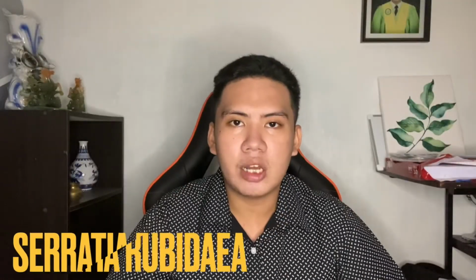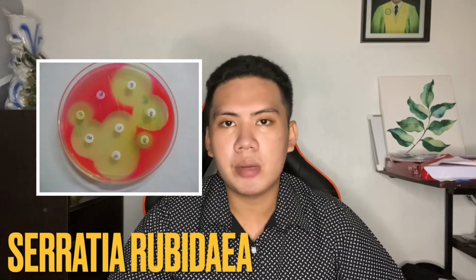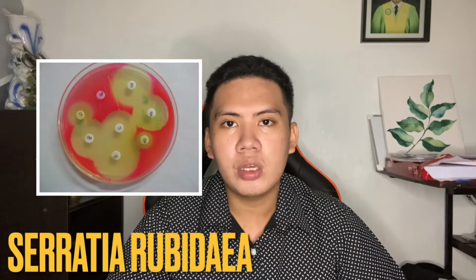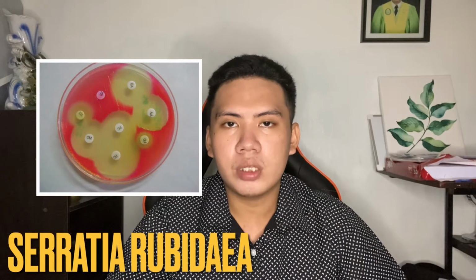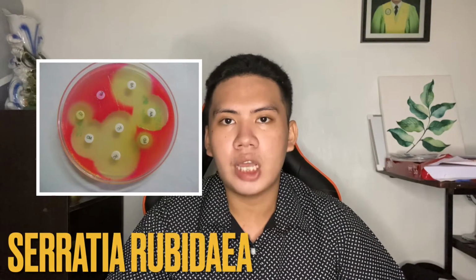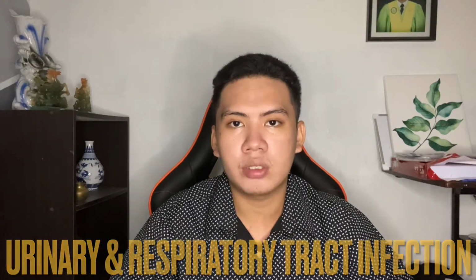The next bacteria of the Serratia species is Serratia rubidaea. It is a gram-negative rod-shaped bacterium which is motile due to its peritrichous flagella. Serratia rubidaea is a potential strain for lipase production. This bacteria is noted for producing a characteristic pink to red pigmentation when cultured at room temperature. When a person is infected with S. rubidaea, that person might acquire urinary and respiratory tract infection.